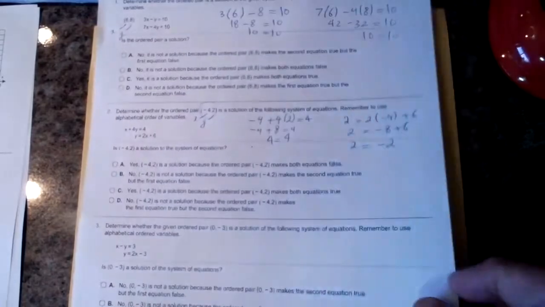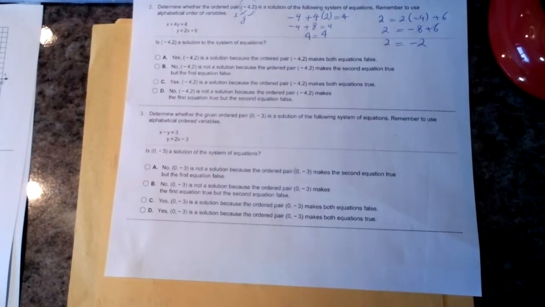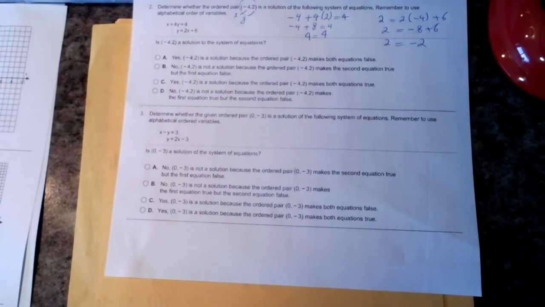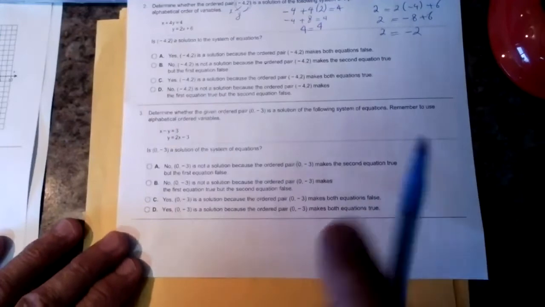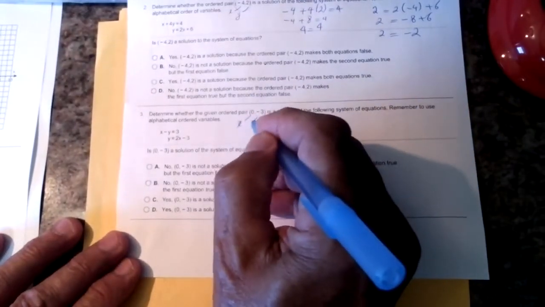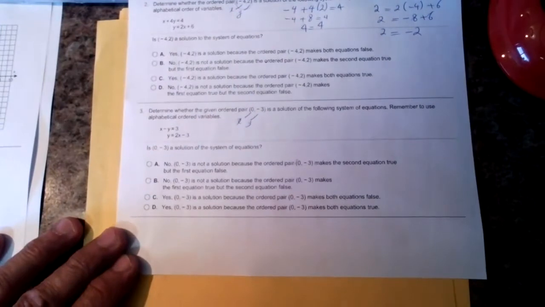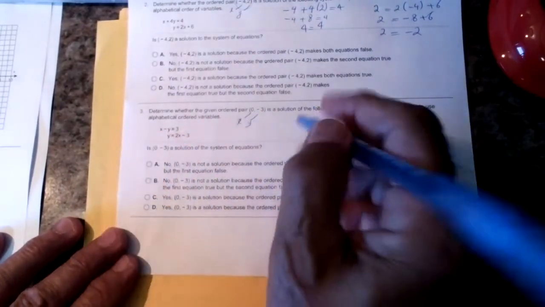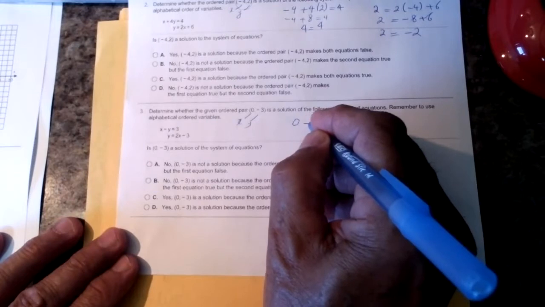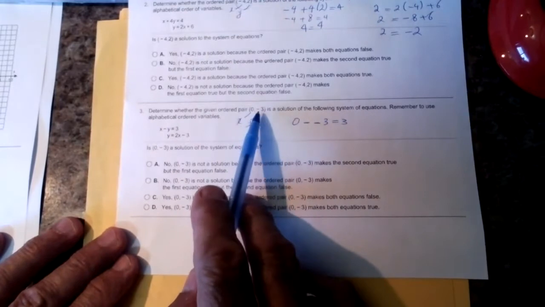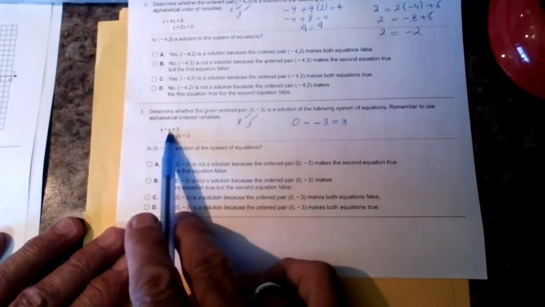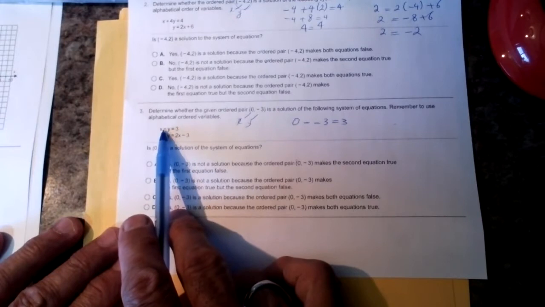The same thing here. This problem is very similar to that. Number 3. So I have x equals 0 and y equal -3. So I substitute here, and the first equation is 0, -3. See, remember, when you take -3 and you substitute for the y, there is already a negative sign sitting here.